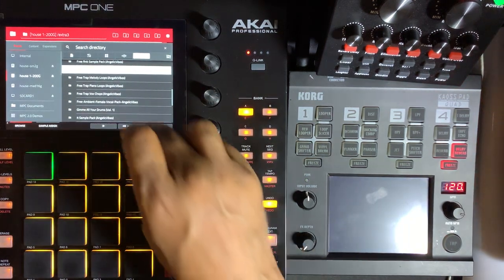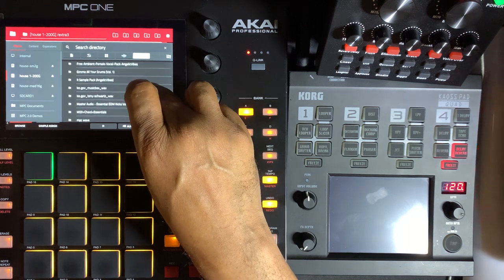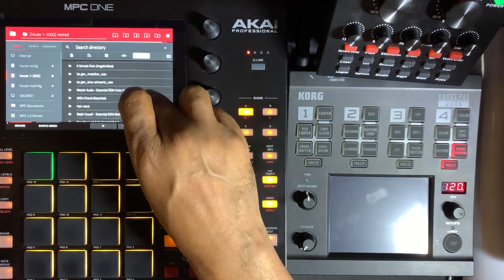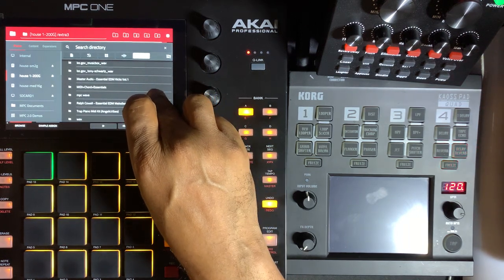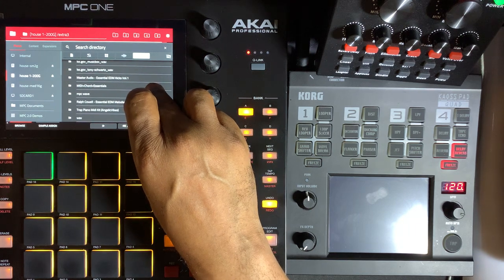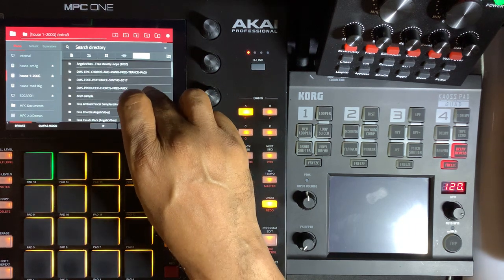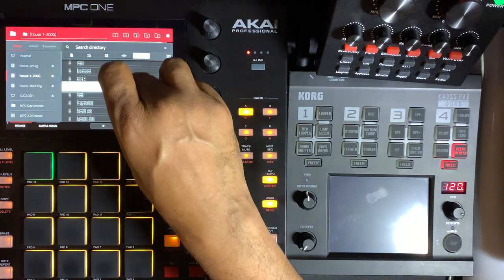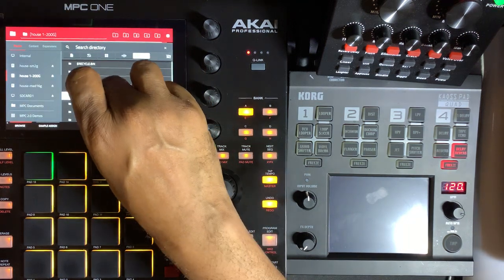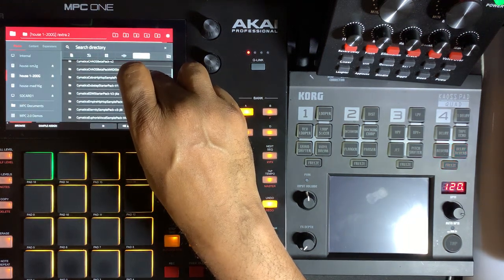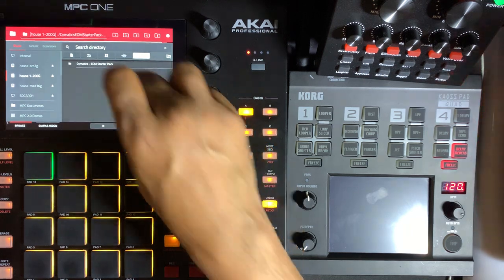Melody, vocal, give me all your drums, sample pack. Oh, you know what? I had downloaded something from, who was it from? I think it was EDM starter. Let's see if there's a clap in there.